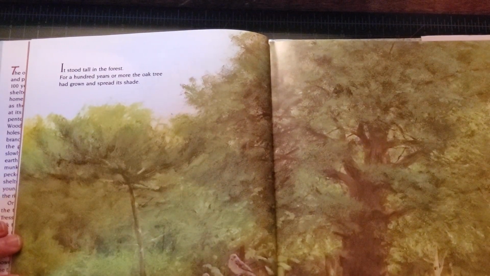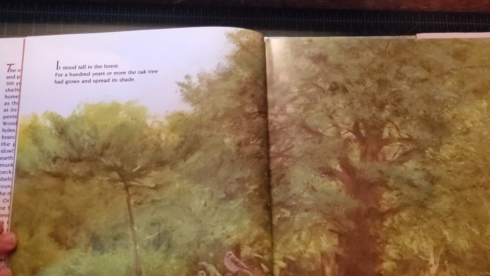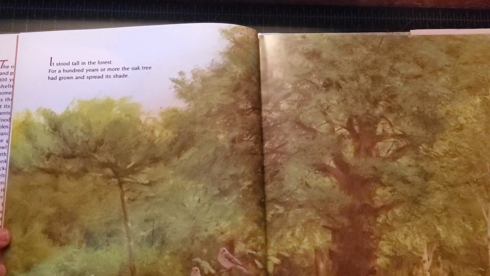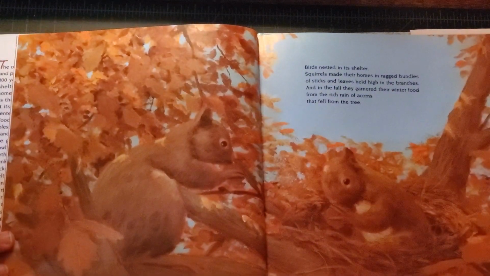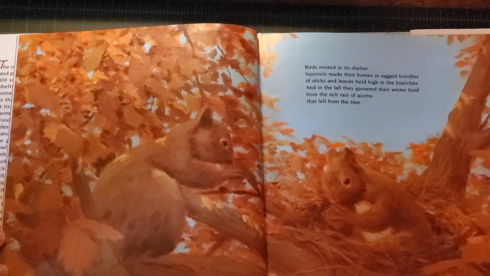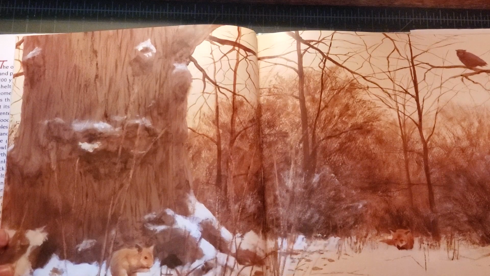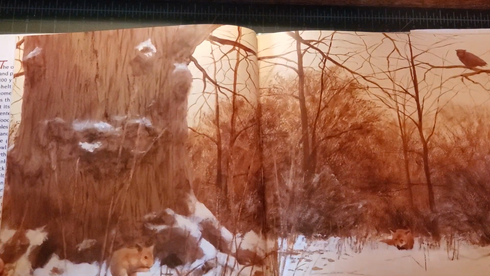For 100 years or more, the oak tree had grown and spread its shade. Birds nested in its shelter, squirrels made their homes in ragged bundles of sticks and leaves held high in the branches, and in the fall they garnered their winter food from the rich rain of acorns that fell from the tree. Tucked under its gnarled roots, small creatures found safety from the fox and owl.